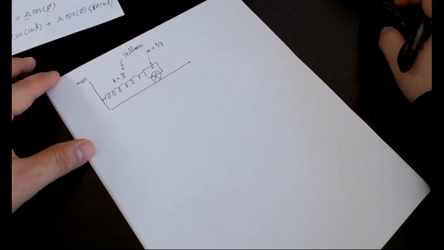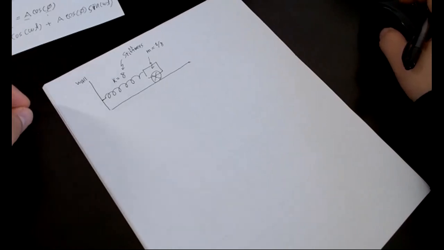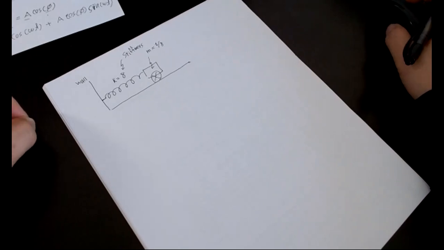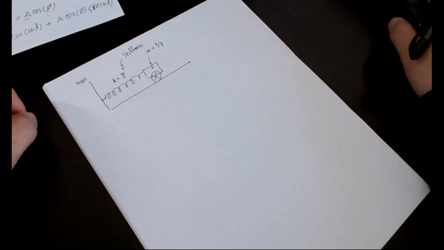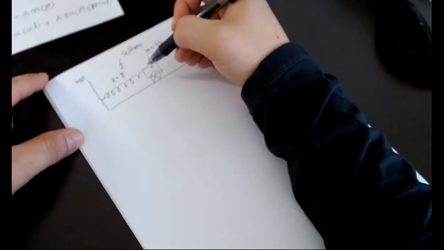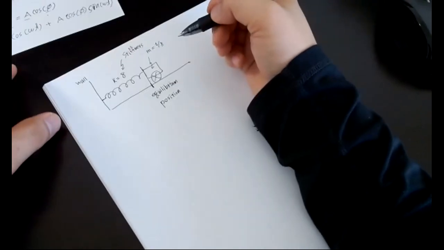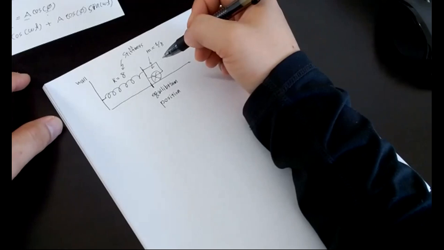And then the problem says what? The mass is displaced 1/2 meter to the right of the equilibrium position. So let's say this is the equilibrium position. Then the problem says that this object is displaced 1/2 to the right of the equilibrium position.